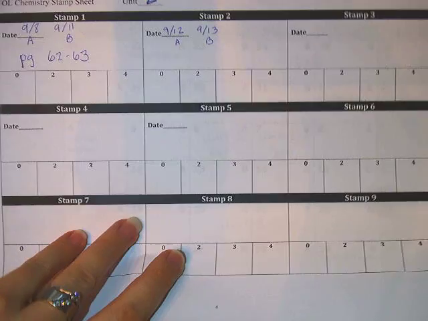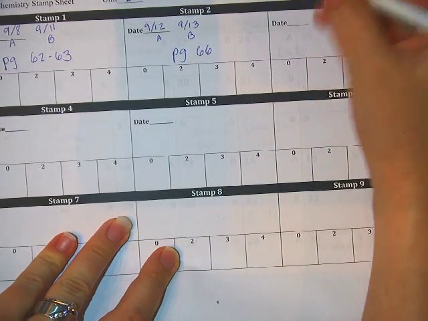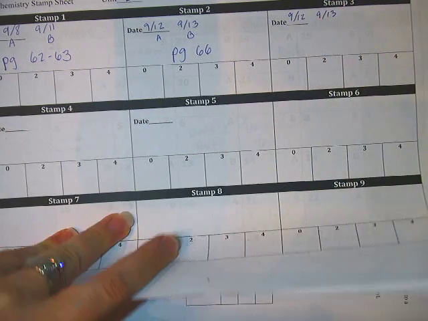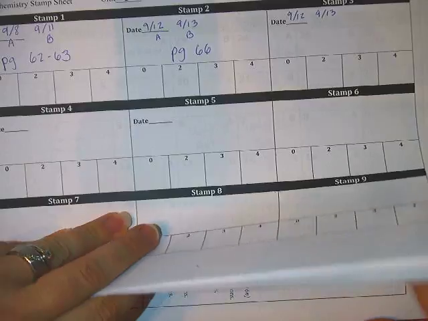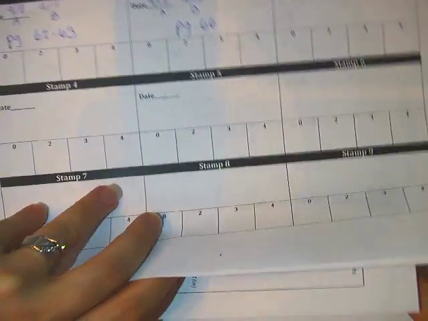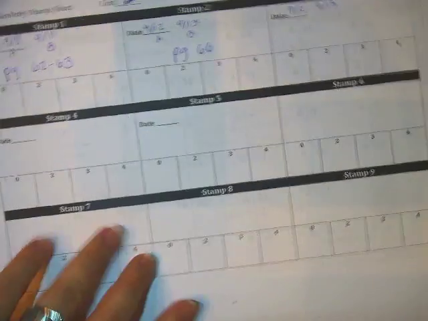Okay, yeah. Page 66. And then a separate stamp for page 68 and 69.